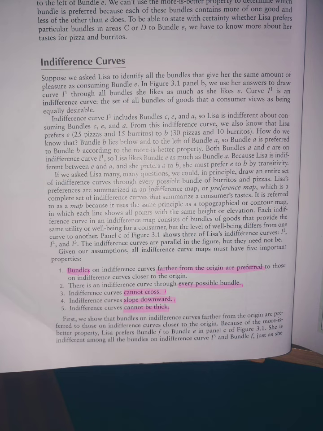First, we show that bundles on indifference curves farther from the origin are preferred to those on indifference curves closer to the origin. Because of the more-is-better property, Lisa prefers bundle F to bundle E in panel C of figure 3.1. She is indifferent among all the bundles on indifference curve I³ and bundle F, just as she is indifferent among all the bundles such as bundle C on indifference curve I² and bundle E.